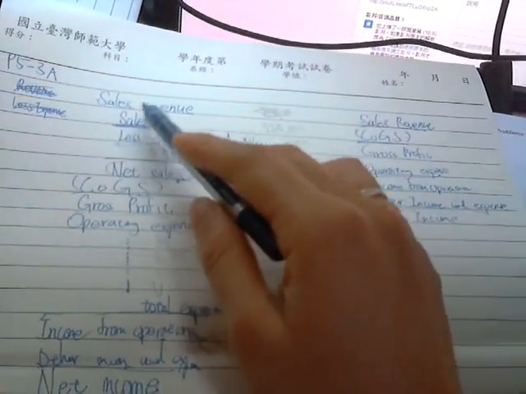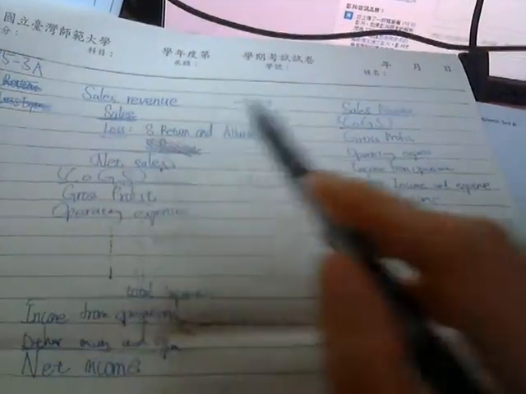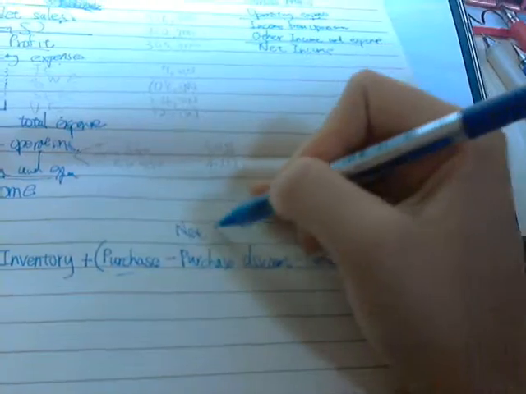Because you see, if we do the adjusting on the sales revenue, we get net sales. So for this one, we call it net purchase.